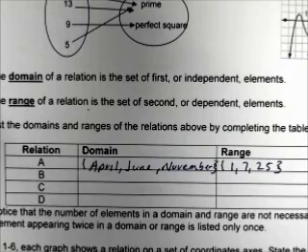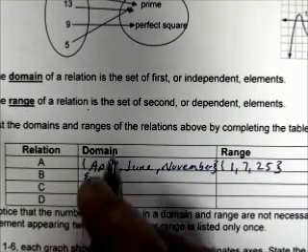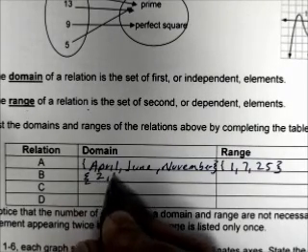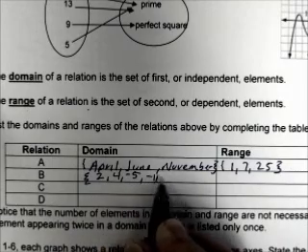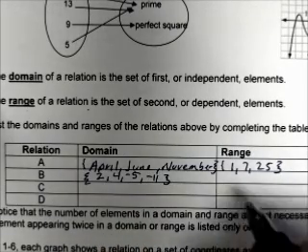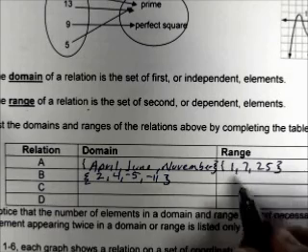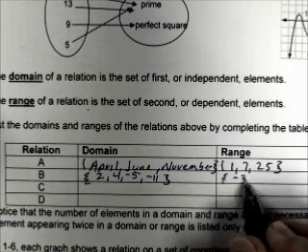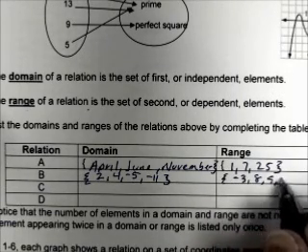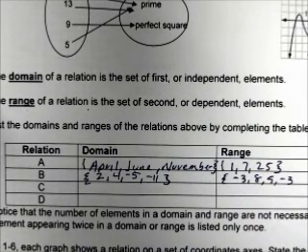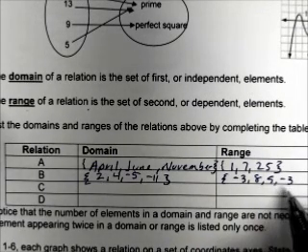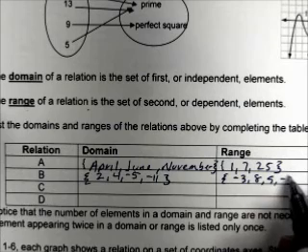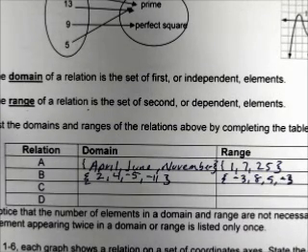For relation B, our domain is the first elements: 2, 4, -5, -11. And our range: -3, 8, 5, -3. Now the -3 need not be written twice, so I'm going to just change that into the end of my set notation.